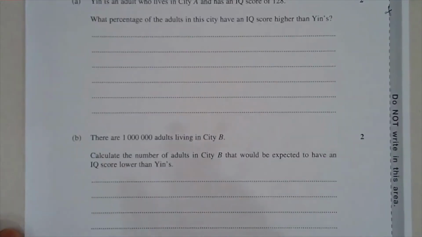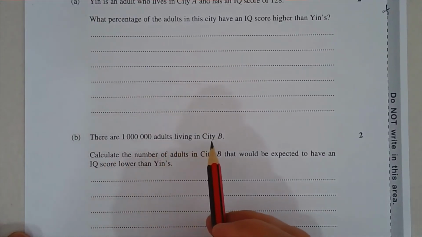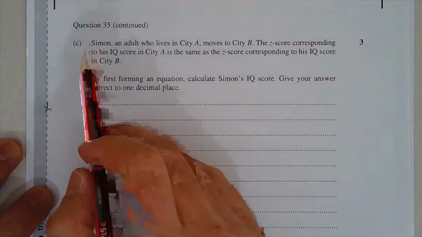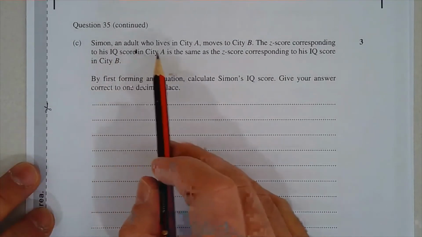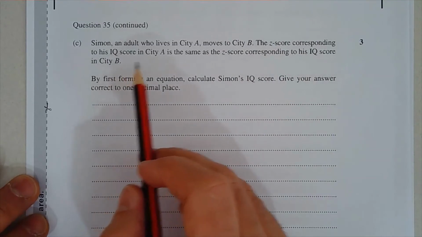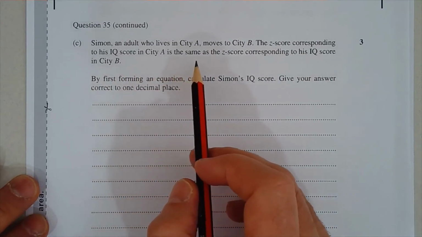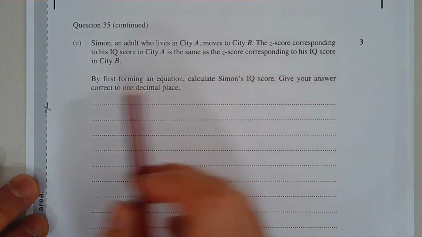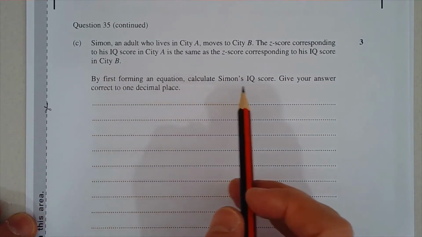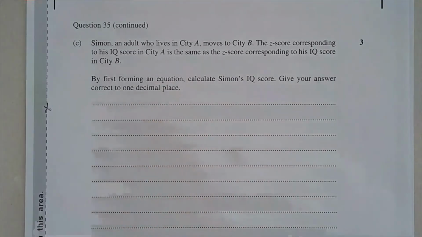Part B: There are 1 million adults living in City B. Calculate the number of adults in City B that would be expected to have an IQ score lower than Yin's. And the final part, part C: Simon, an adult who lives in City A, moves to City B. The Z-score corresponding to his IQ score in City A is the same as the Z-score corresponding to his IQ score in City B. By first forming an equation, calculate Simon's IQ score. Give your answer correct to 1 decimal place.